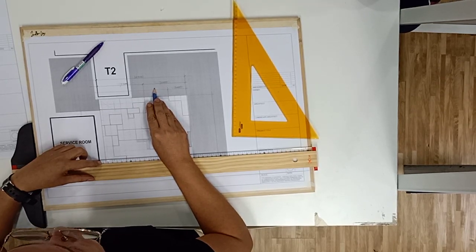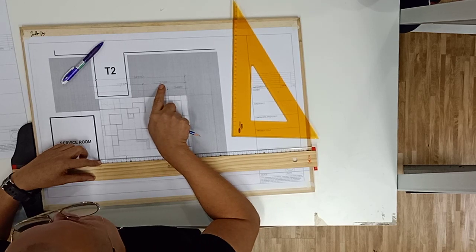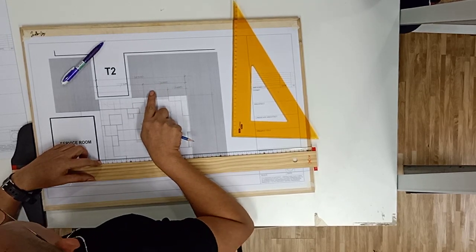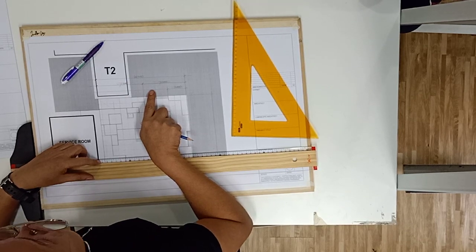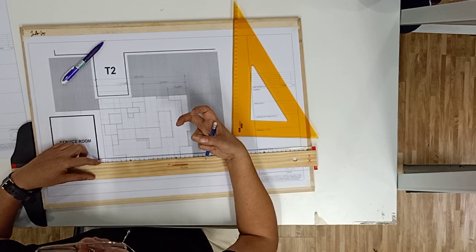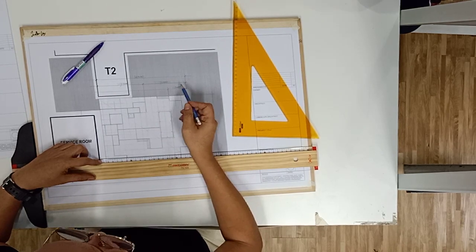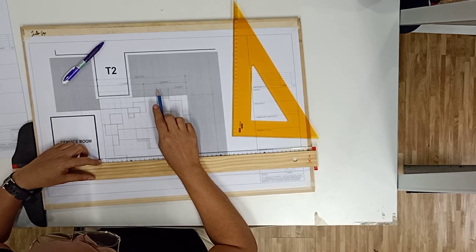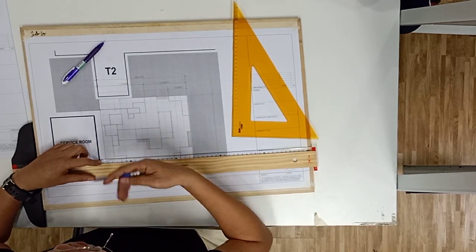No need, because this is clearly 7,000 and this is 3,000. The contractor knows how to measure this already. You understand what I mean? You give them the unknown. Once you have the number here already, you don't need to do a dimension here because it's already known.